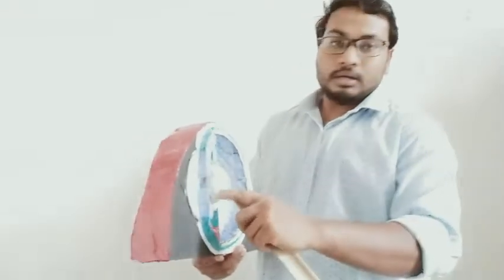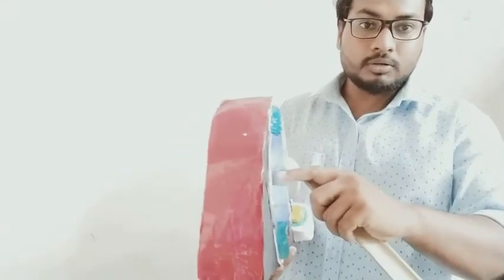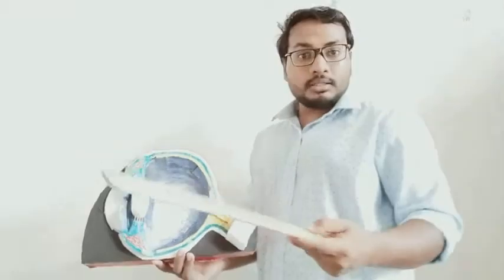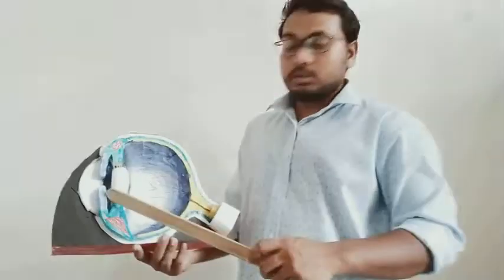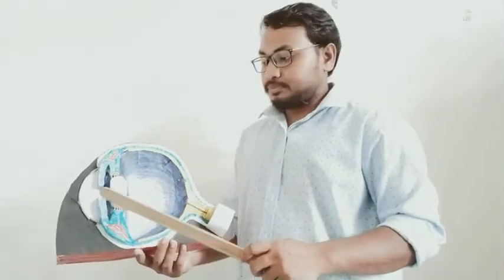Now you can see this part is cut out. This is the pupil, a slit. The size of the pupil is controlled by the iris. Every individual has a color of the eye, say brown, blue, green, or golden. This color depends upon the color of the iris.